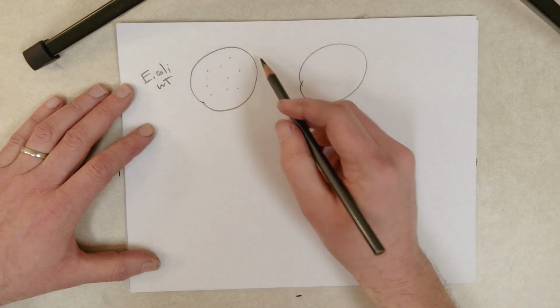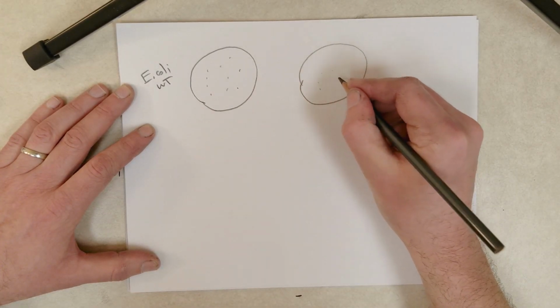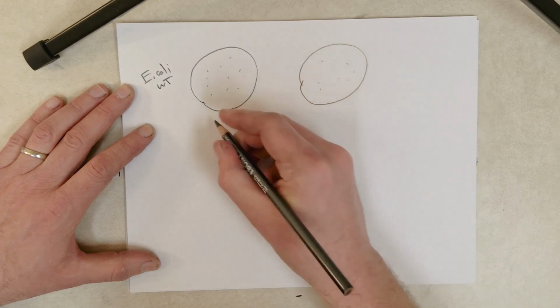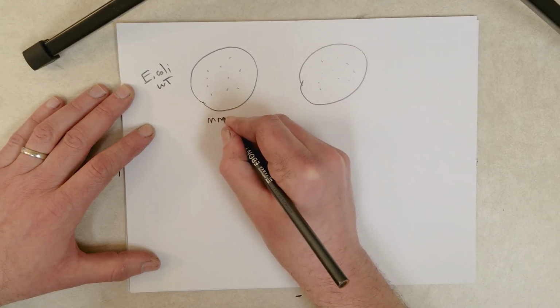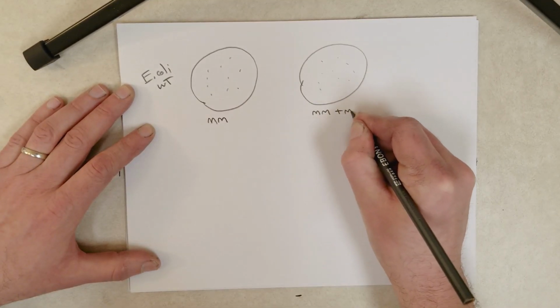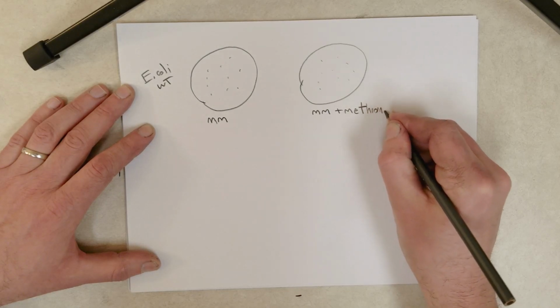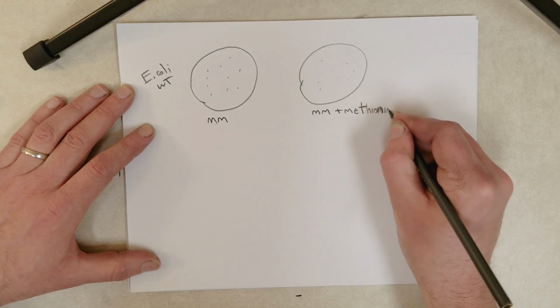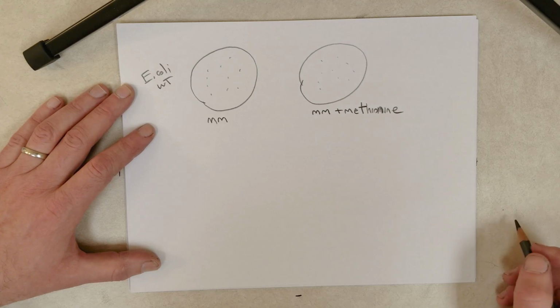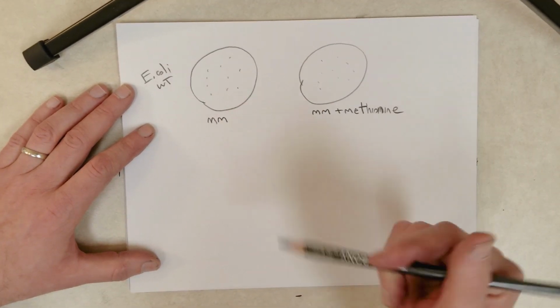Okay, we put 10 cells on this plate of minimal medium, and we do the same thing over here, 10 cells there. So this is minimal medium, MM, and this is minimal medium plus methionine. Okay, so we plate the cells out, and they're just single cells, and we spread them out with a little spreader.